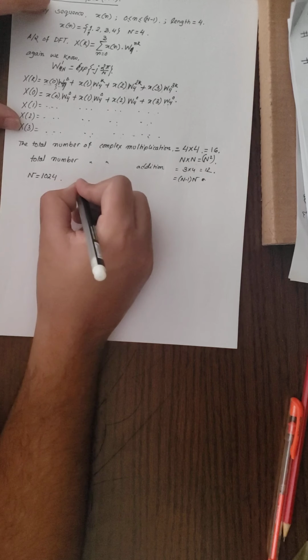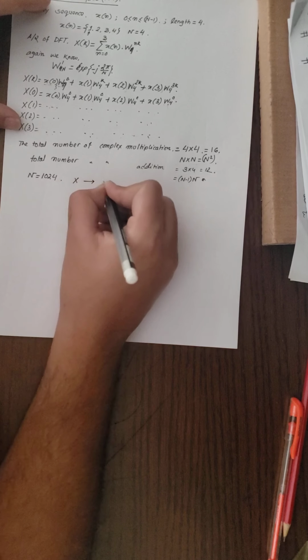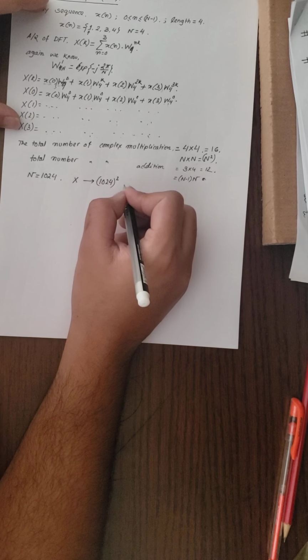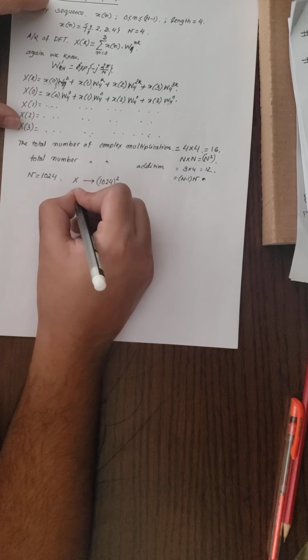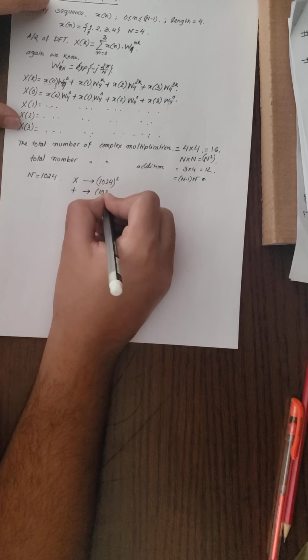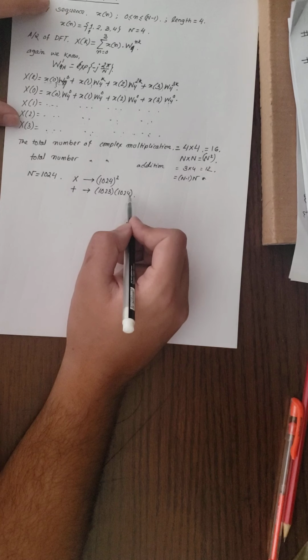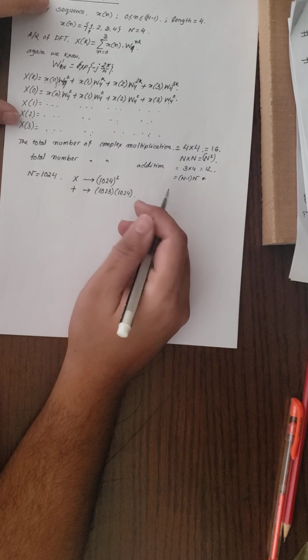The total number of multiplications will be 1024 squared, and the total number of additions will be 1023 times 1024, which are obviously very large numbers and undoubtedly much more cumbersome for any computing device to calculate, which is concerned with limited memory and processing speed.